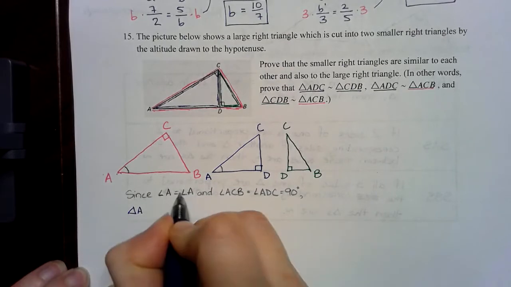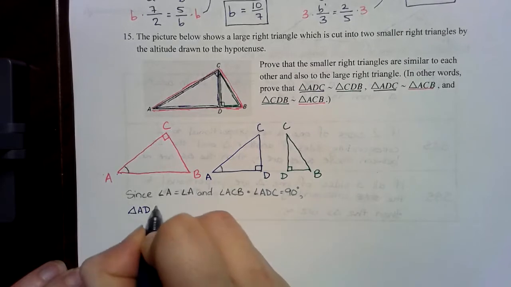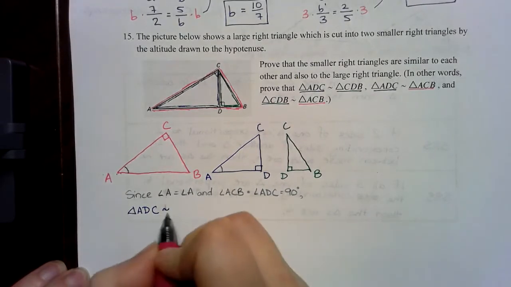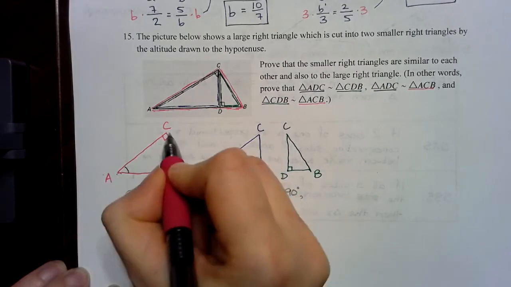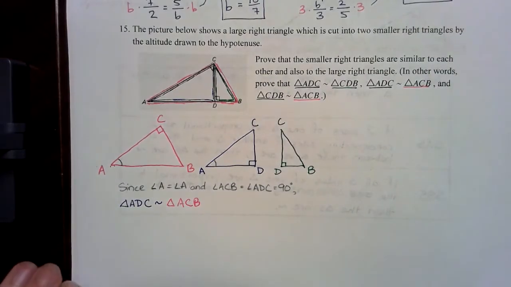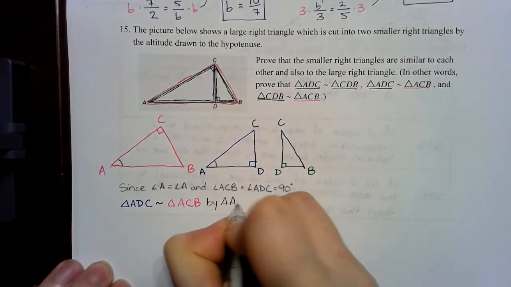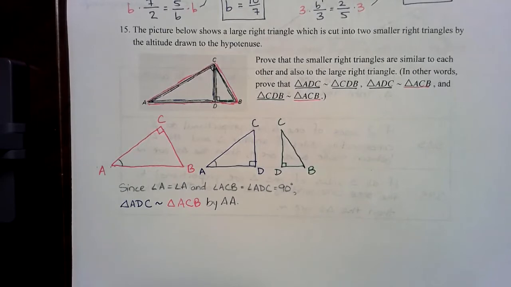This is what I'm looking for. Triangle A was the first angle in the blue, D was the second angle in the blue. ADC will be similar to triangle A was that angle, C was the right angle, and then B, by our angle property.